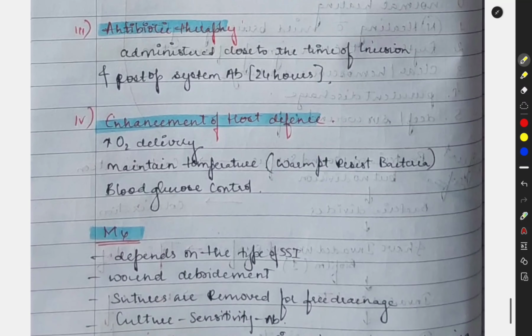Thirdly, antibiotic therapy should be administered close to the time of incision, and post-op systemic antibiotics for 24 hours should be administered. And then at last comes the enhancement of host defense. Here, we'll be monitoring the temperature of the patient and keeping the patient warm. This helps in resisting the bacteria. Deliver oxygen in order to maintain an aerobic medium. And then the blood glucose should be under control.